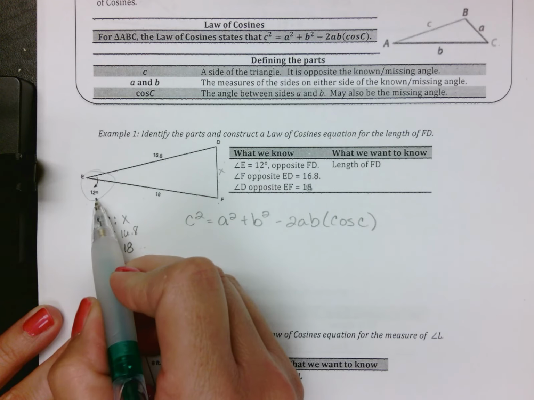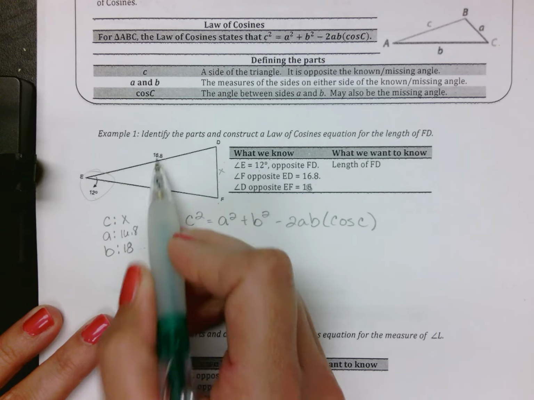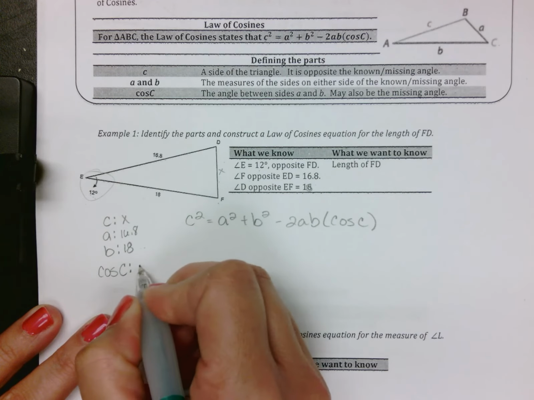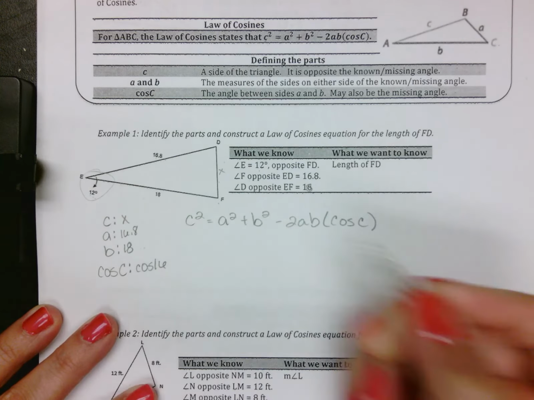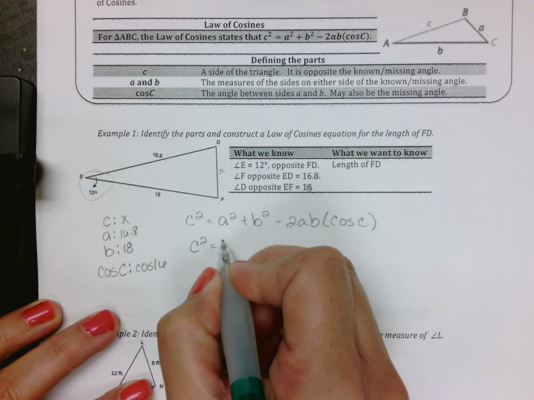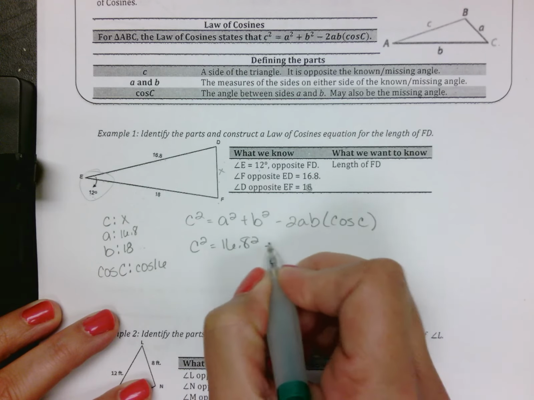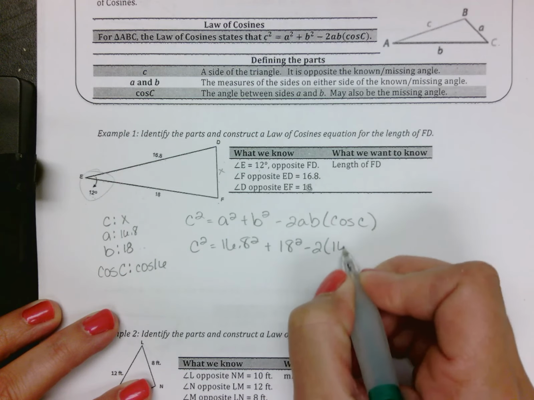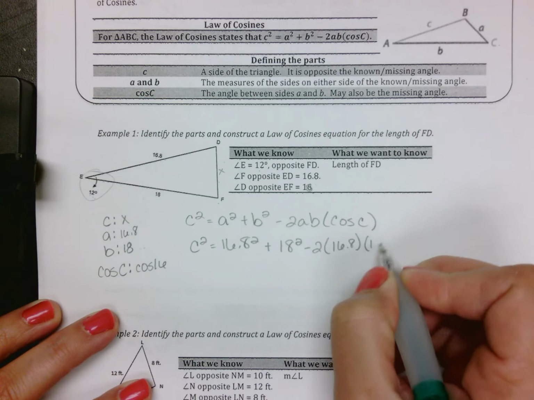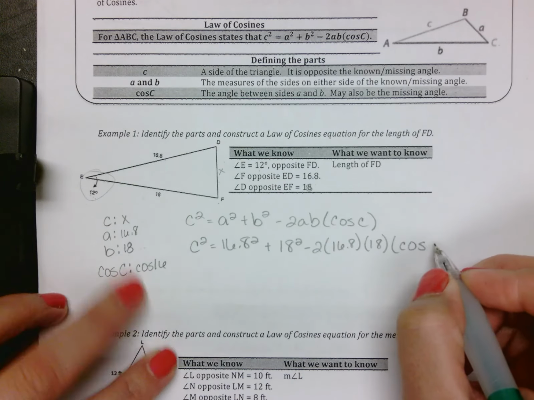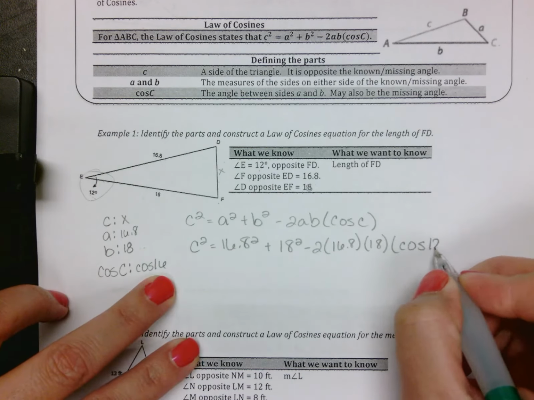We know that the measure of angle E is 12, and these are on either side of that. So in this problem, our cosine of C will be the cosine of 12 degrees. So when we set this problem up, we'll say c squared equals 16.8 squared plus 18 squared minus 2 times 16.8 times 18 times the cosine of 12 degrees.